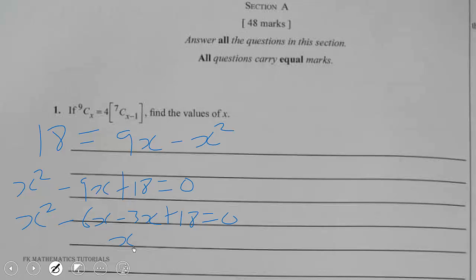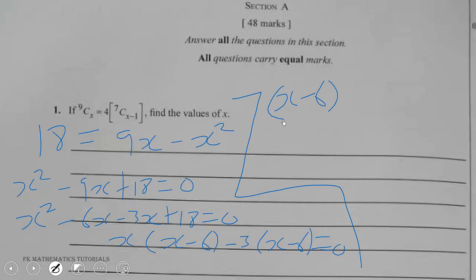So we factor x out, so x minus 6 and then minus 3 out. Then you have x minus 6 is equal to 0. So we are going to get either x minus 6 or x minus 3 is equal to 0. So x minus 6 equals 0 or x minus 3 is equal to 0. So x is either equal to 6 or 3.